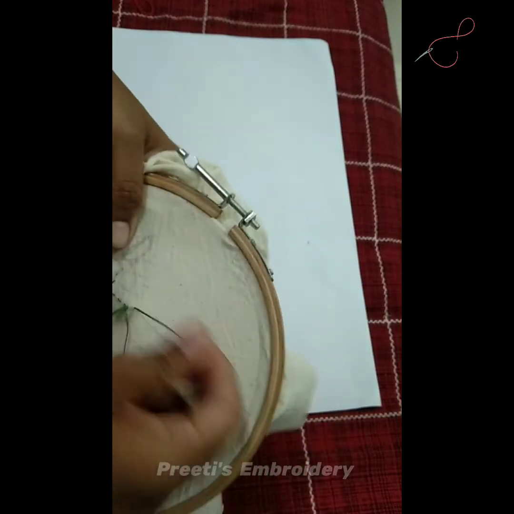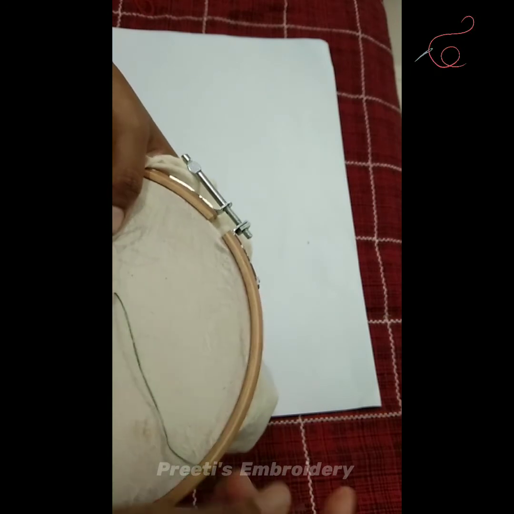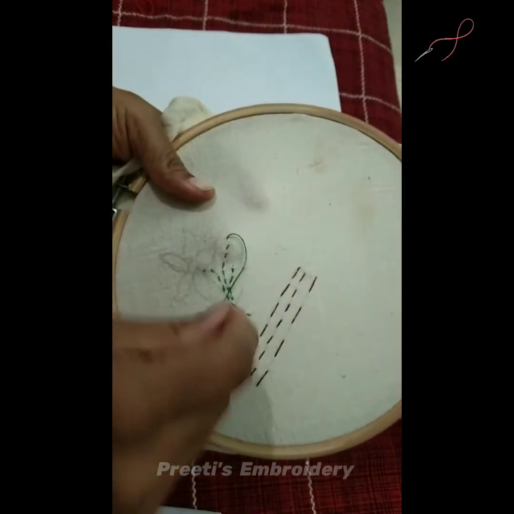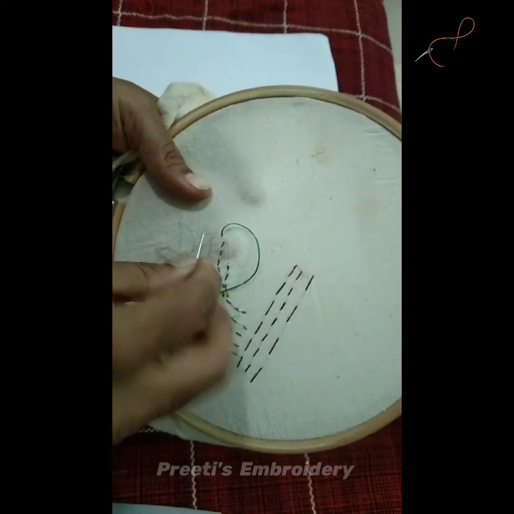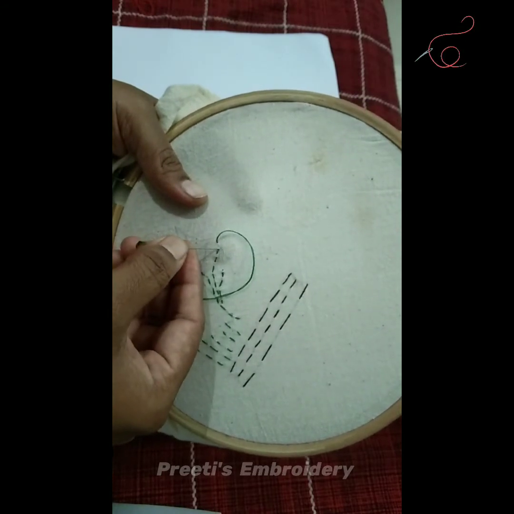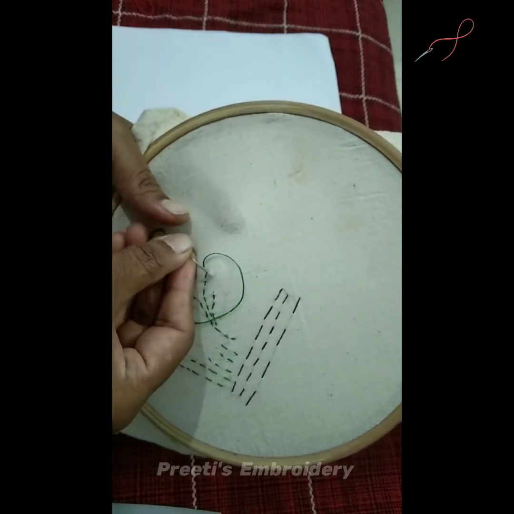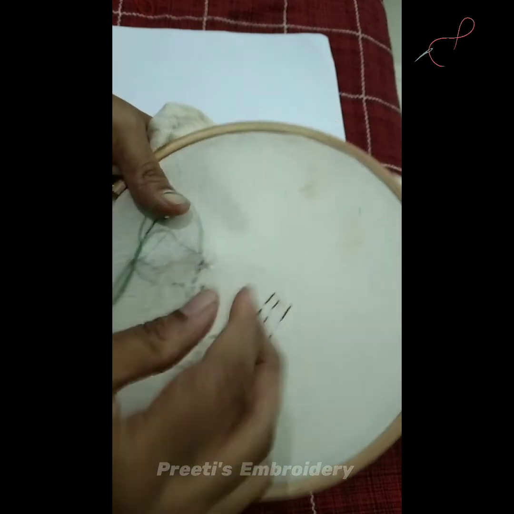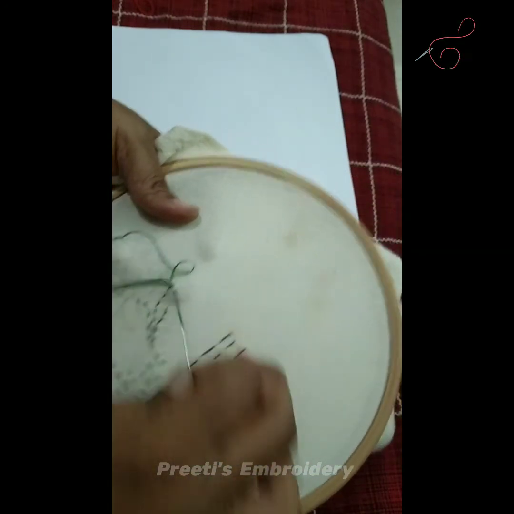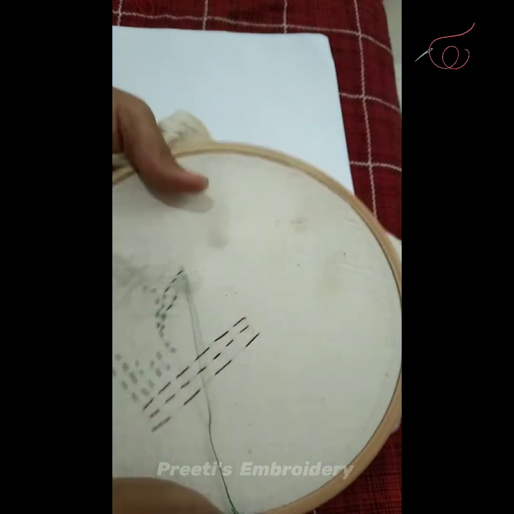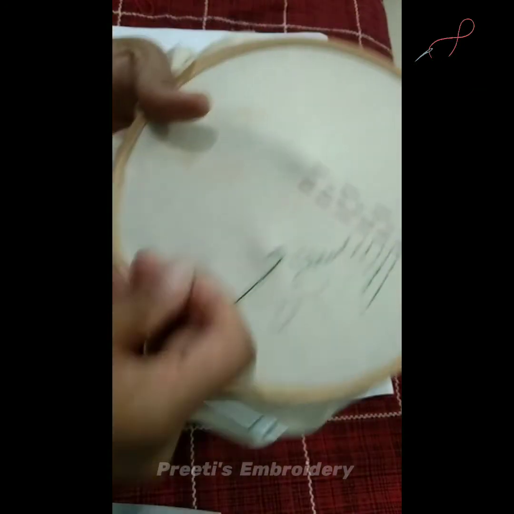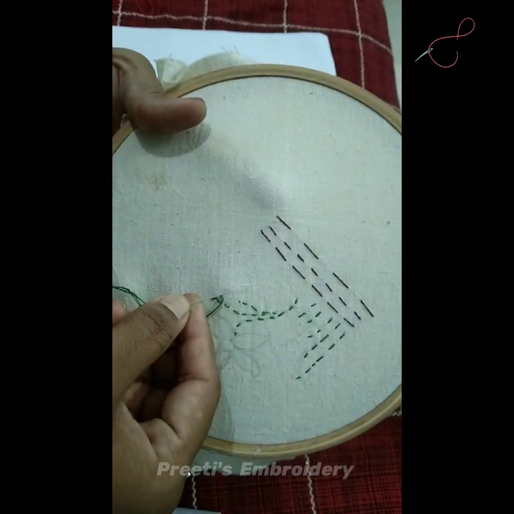So if I have ended up with the point, I have to start with the point where the curve is finishing, so that the point of my leaf is highlighted.